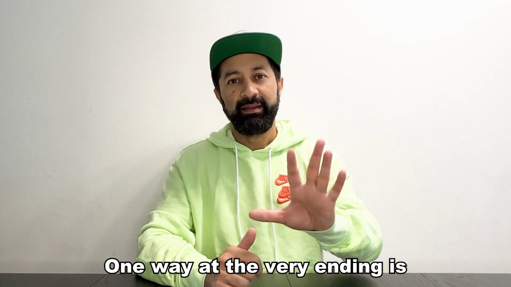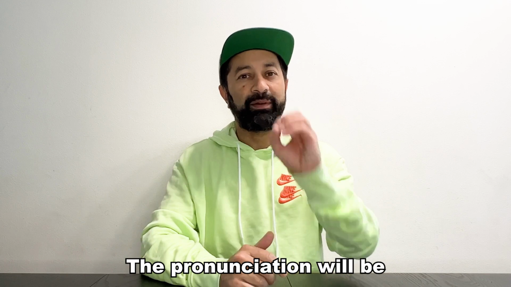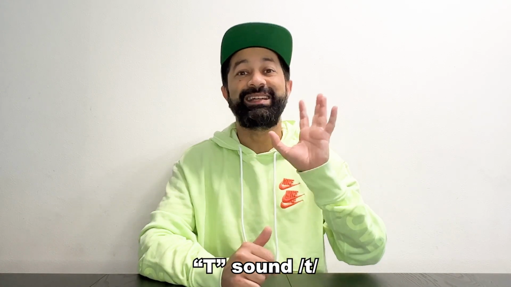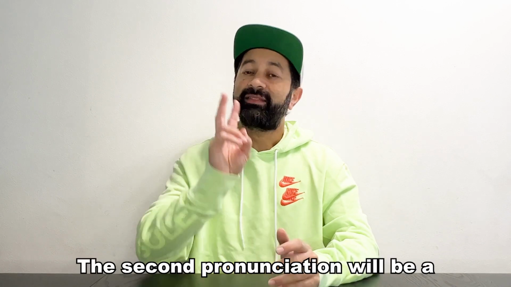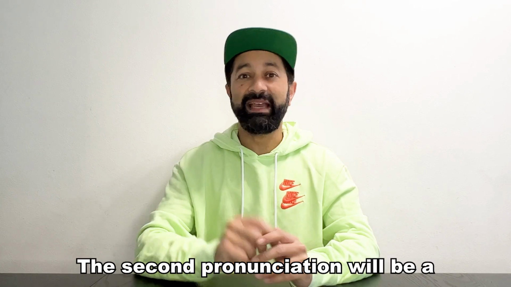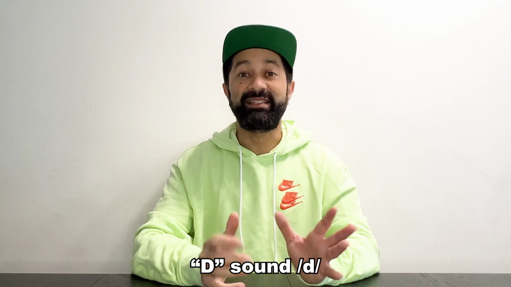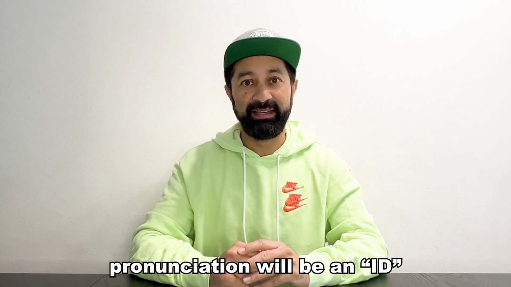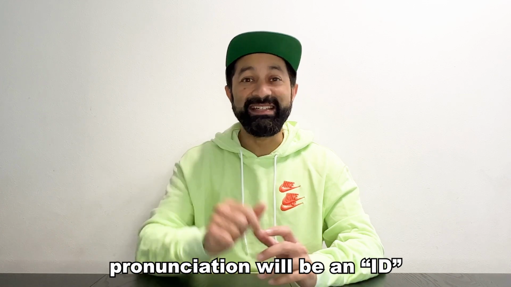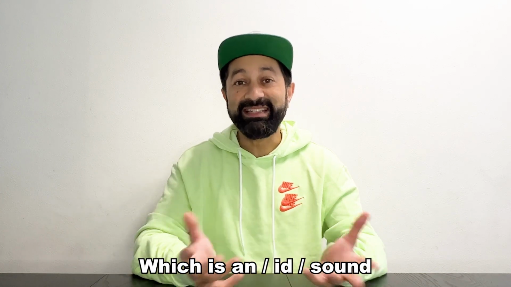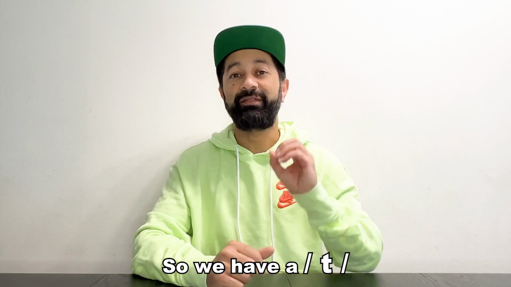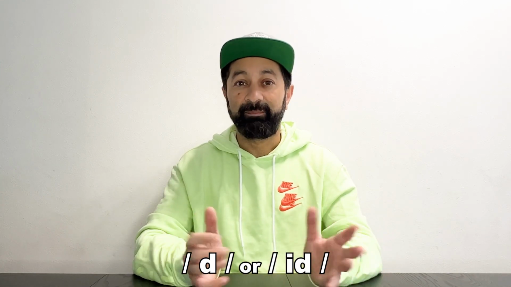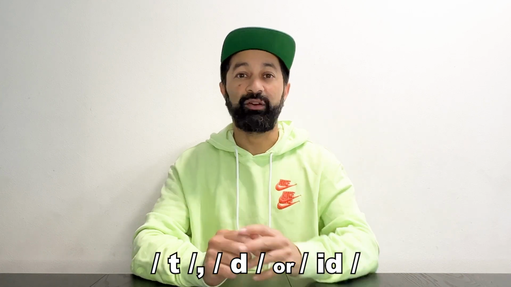One way at the very ending is the pronunciation will be a T sound, so T. The second pronunciation will be a D sound, so D. And finally, the third pronunciation will be an ID, which is id sound. So we have a T, D, or id.